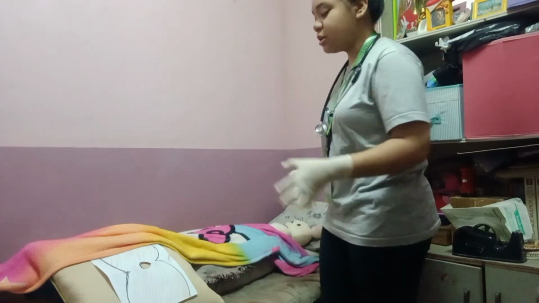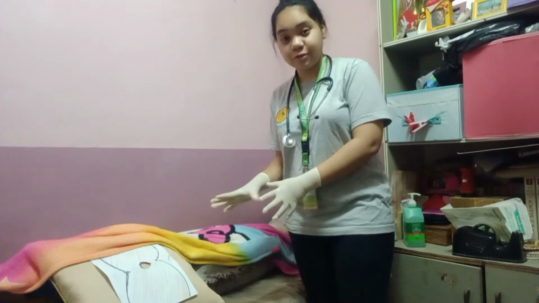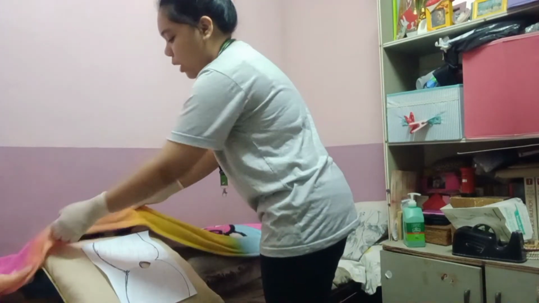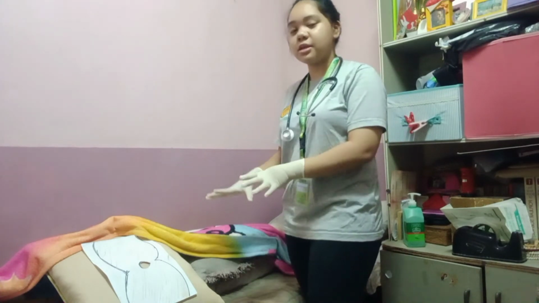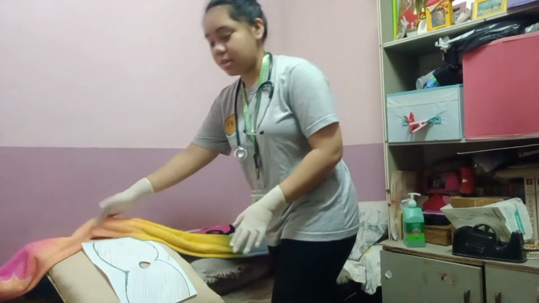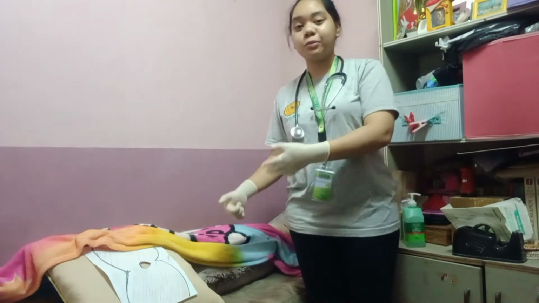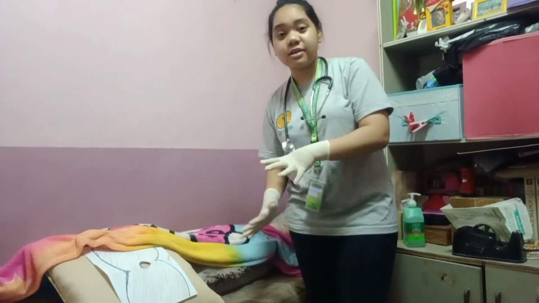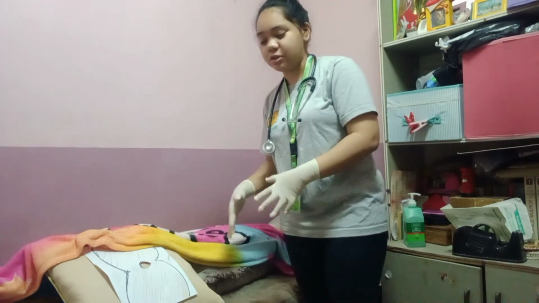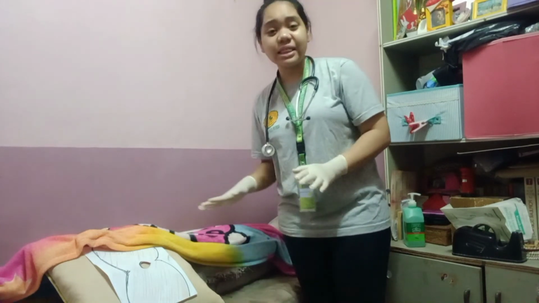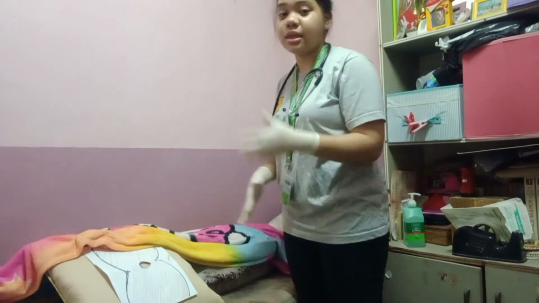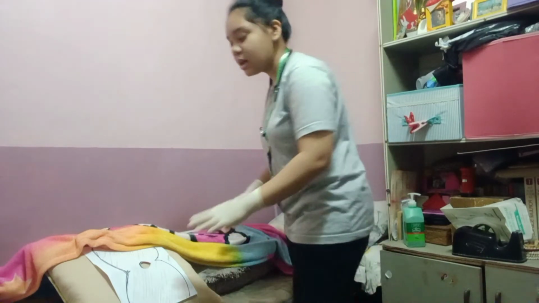So let's assume that this is the buttocks of our patient. I don't have any clay for the buttocks, so let's assume this is the buttocks of the patient. Now we are going to check the surroundings of the buttocks of the patient. Let's make sure that there are no lesions, scars, redness, or swelling in the surroundings of the buttocks.